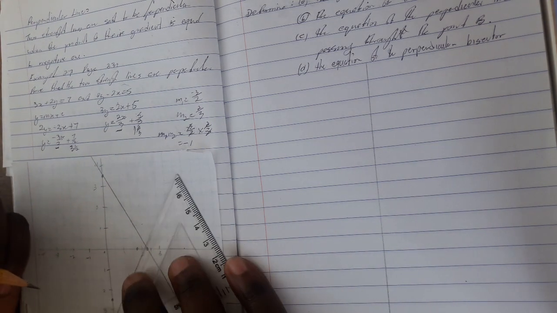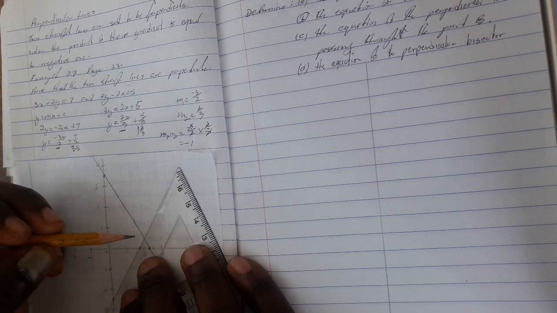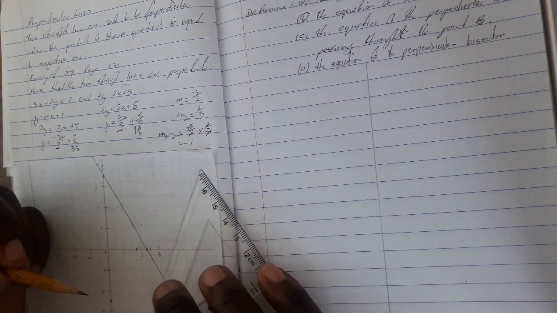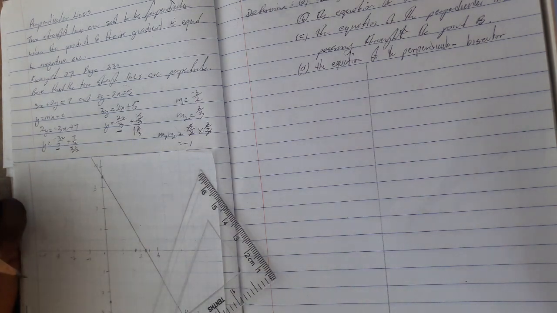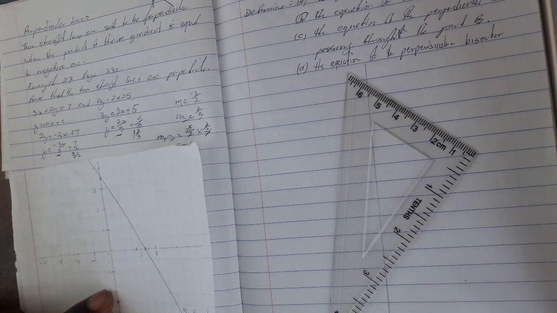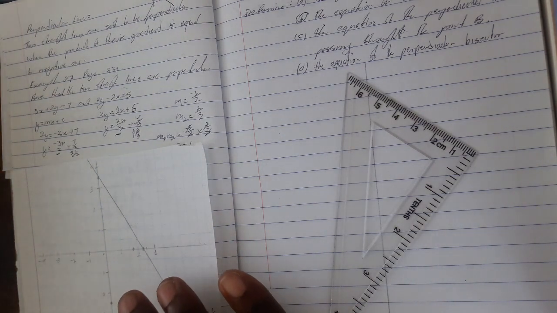Unless I did something wrong, this was supposed to intercept at a 90-degree angle. It doesn't look that way. Let me check to make sure that I did the correct thing. So I figured out where the mistake was. The mistake was in my plotting.